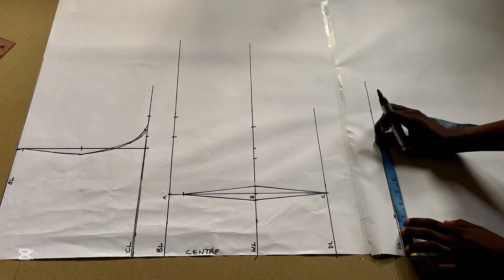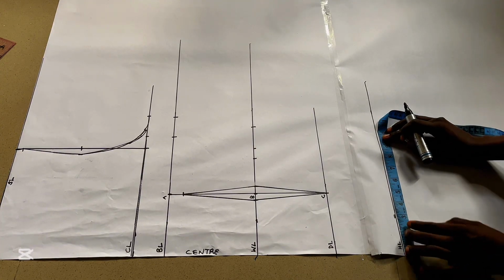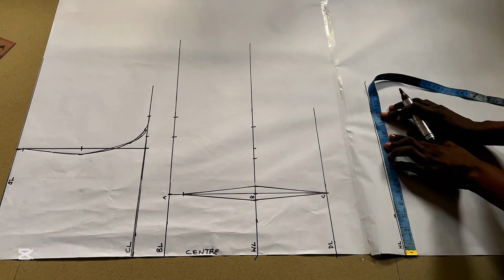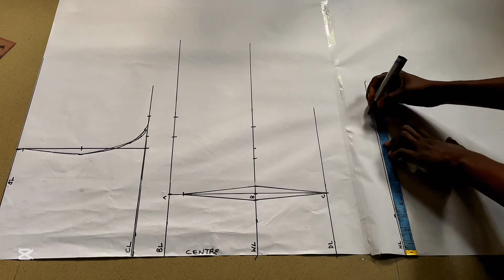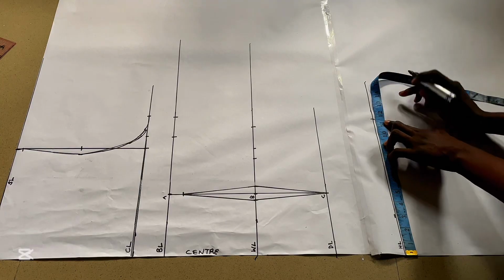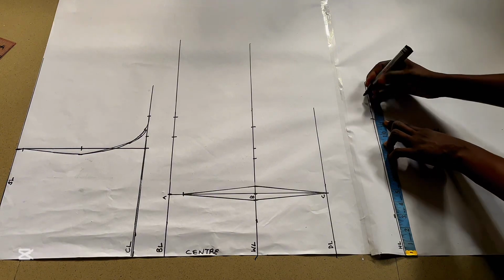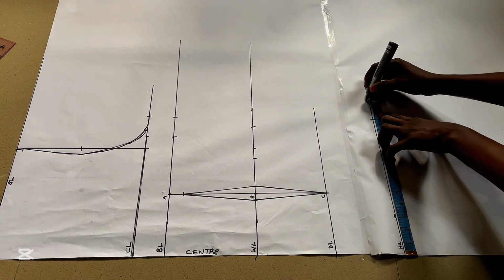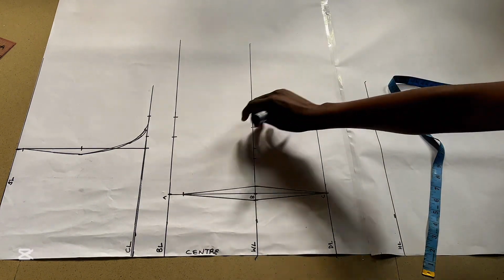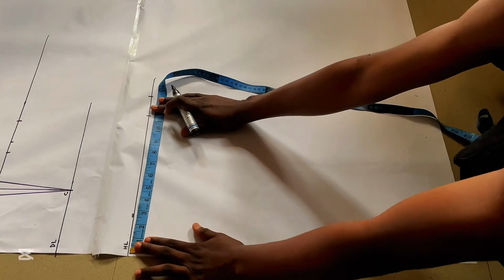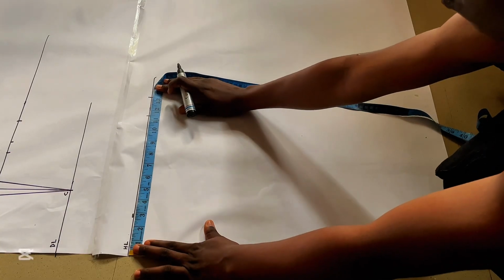Now coming down to the hip line, the hip line is where I'm going to mark my hip measurement. So I'm going to do the needful, divide my hip measurement circumference by 4, and I'm going to mark it there and add 2 inches allowance. I hope you're following me. So now we're going to connect all these points, connect from bust to waist to hip.